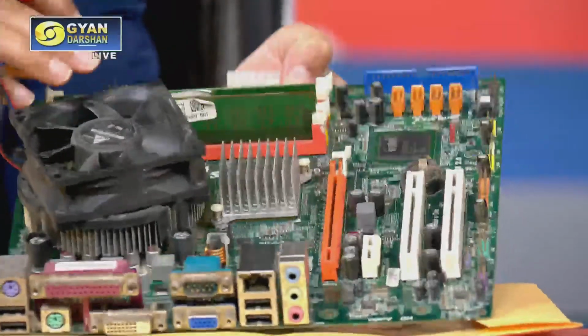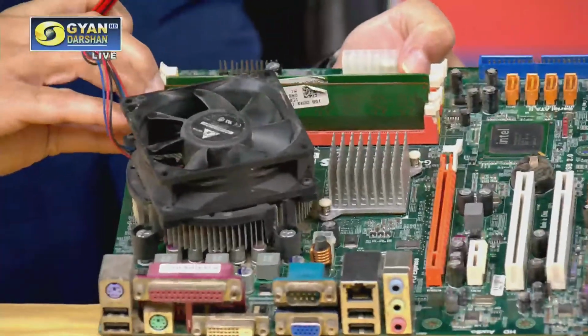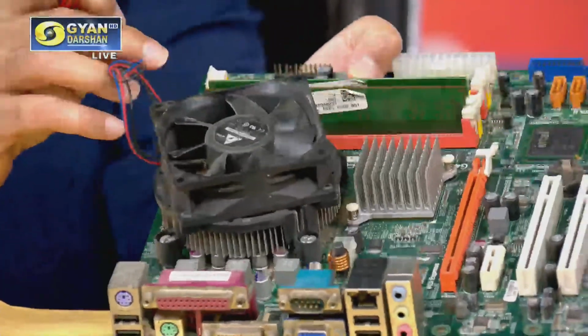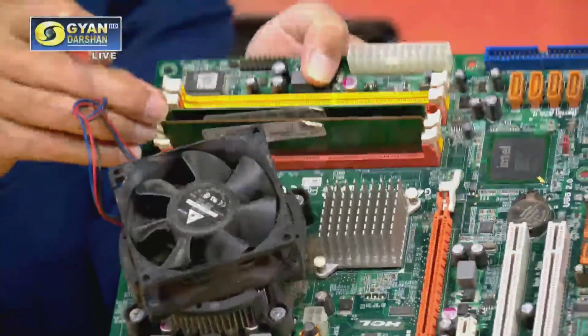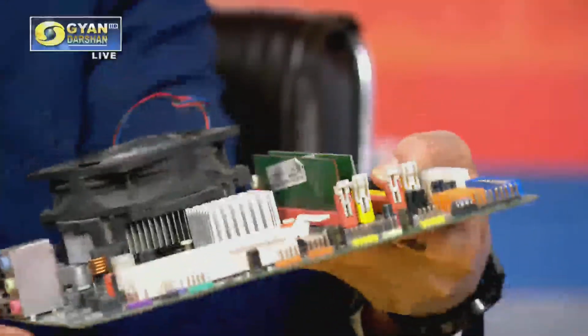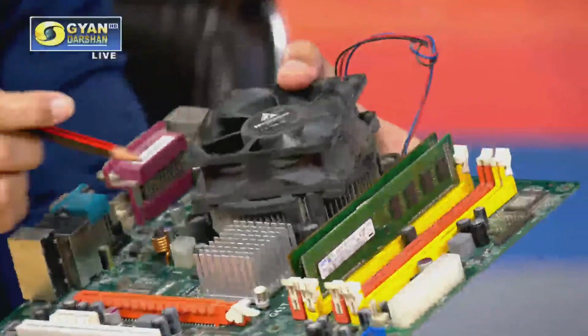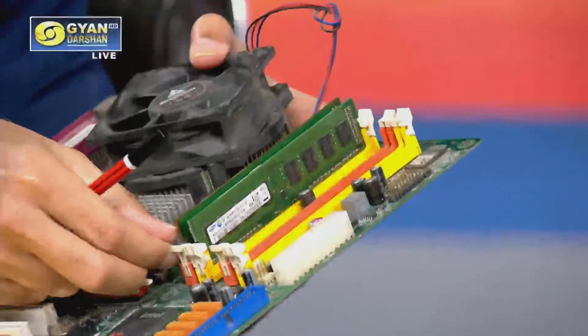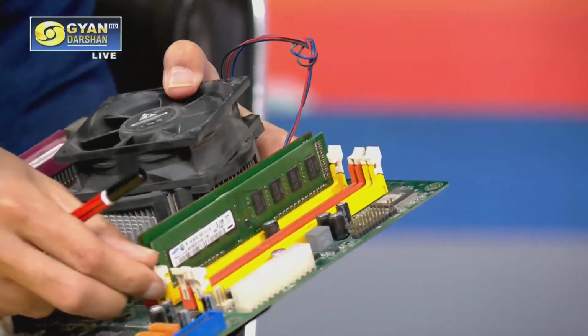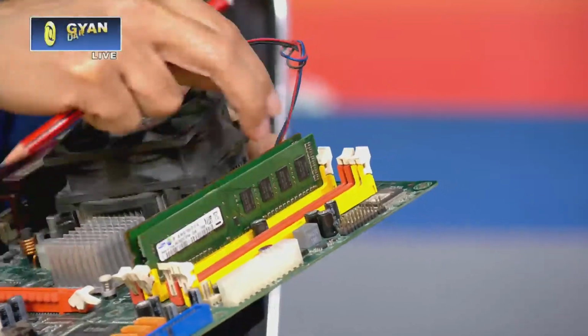Then what you can see, we were talking about RAM cards, DDR RAM cards, right? So here I can remove this particular thing now. I think you can see the RAM card more clearly. Can you see these two cards, right? So this is actually 2 RAM cards.